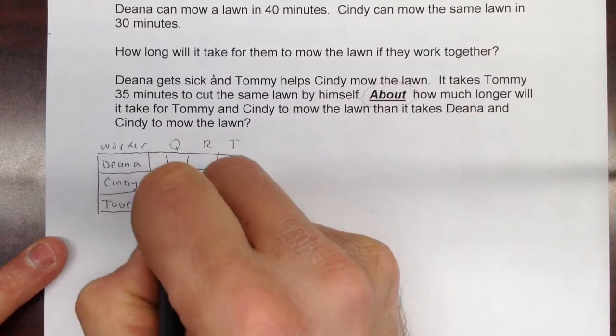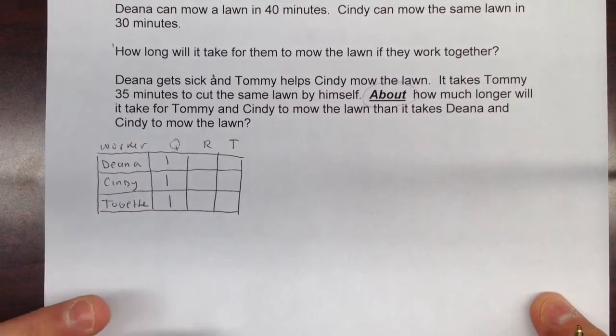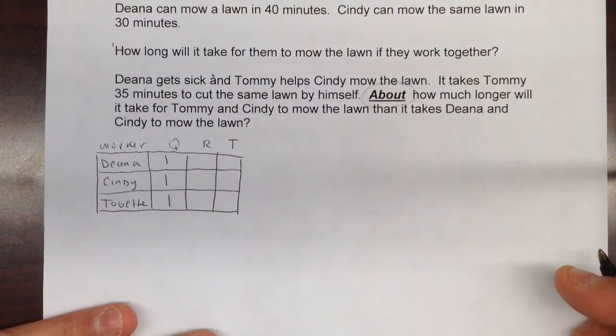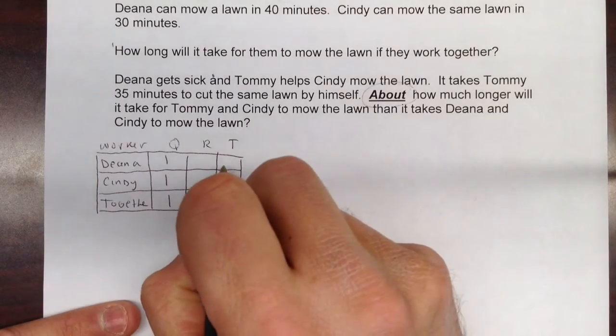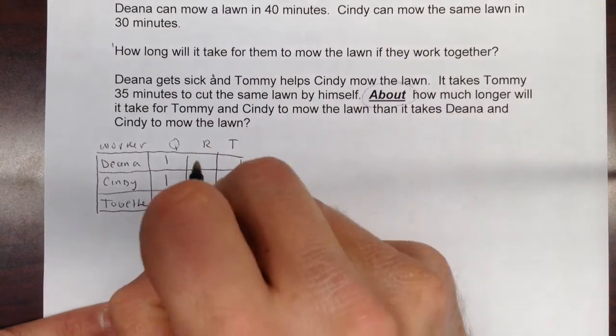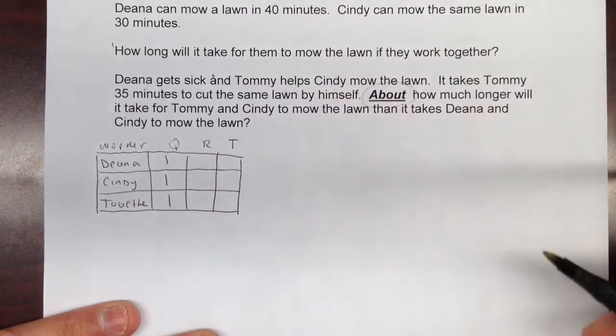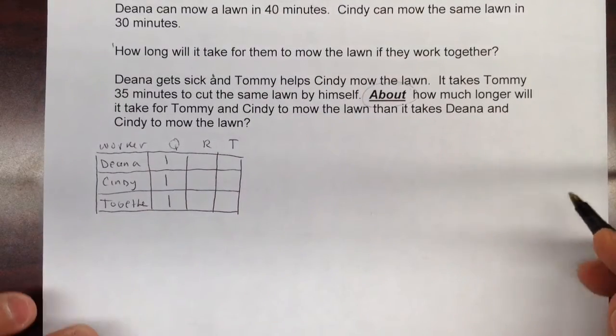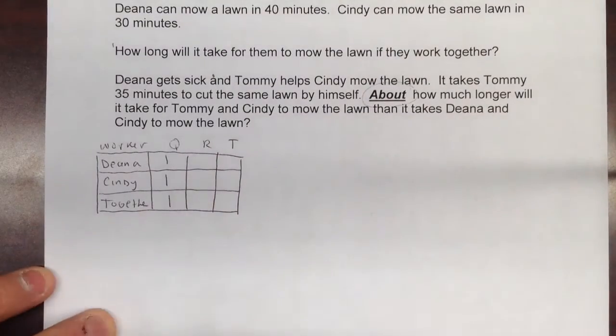We always said the quantity is 1 for all the problems we do. It isn't for every kind of problem, but for these it is. So you're only going to have to deal with 1s for the quantity. Then the second column you fill out is the time. We're going to use minutes because it's all in minutes, but make sure if it's not all in the same unit, you change it so it is. It is possible in the test there could be one with different units.